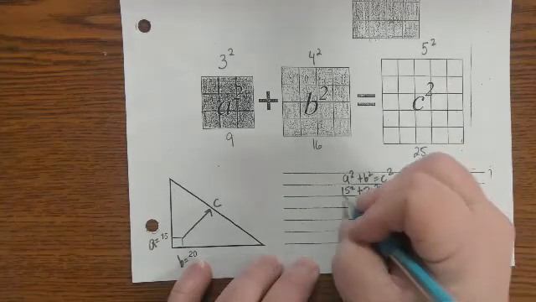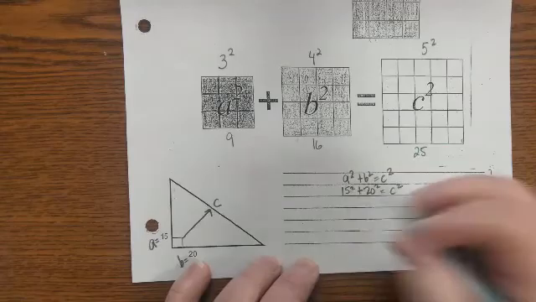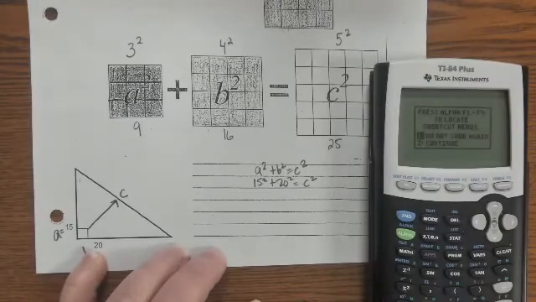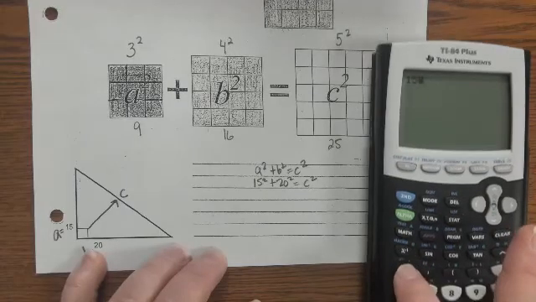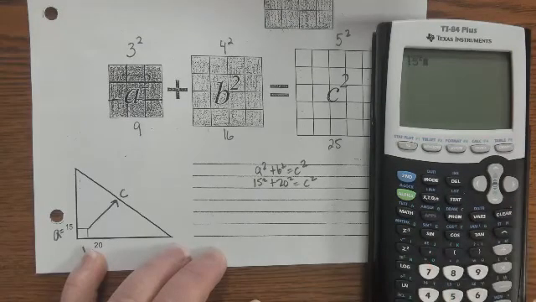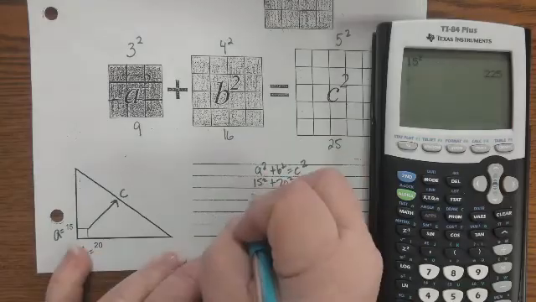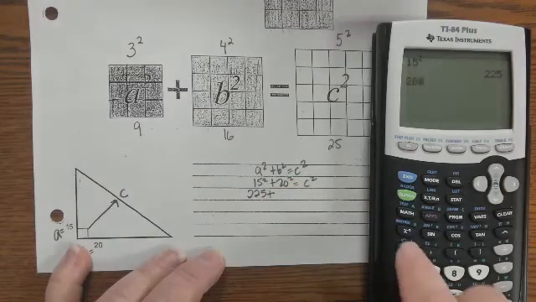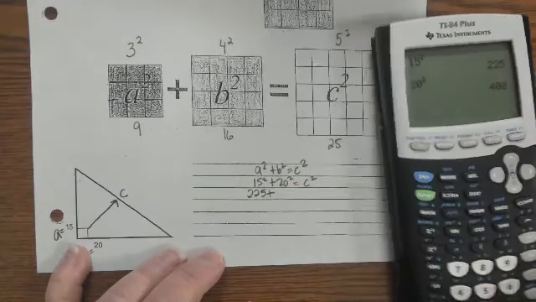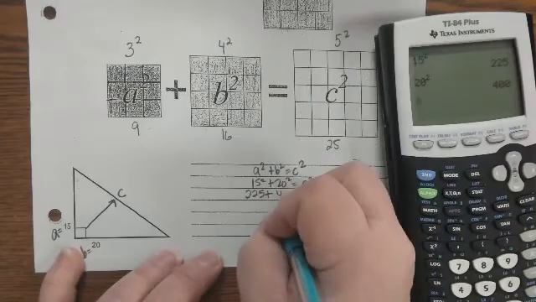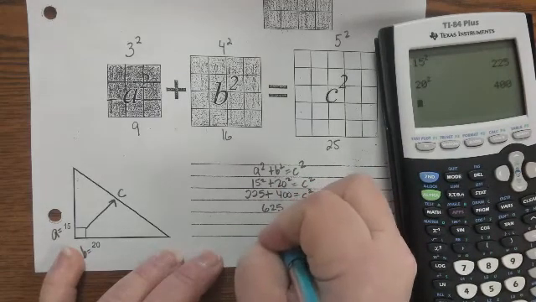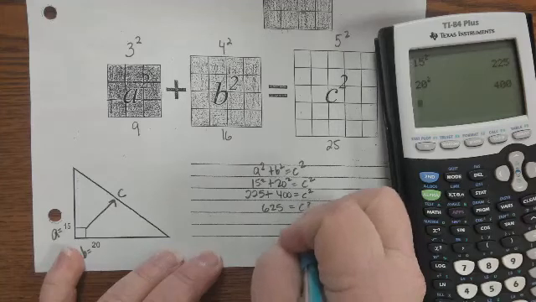And that would be 15 squared in your calculator. If you don't remember how to do that, you are just going to put in 15 and hit the x squared button right here, and that gets you 225, plus then you're going to do 20 squared and hit enter, which is 400, is equal to c squared. 625, you add those together, is c squared.